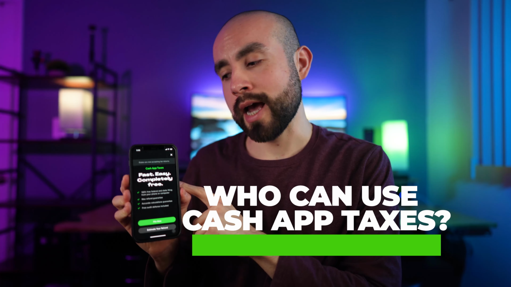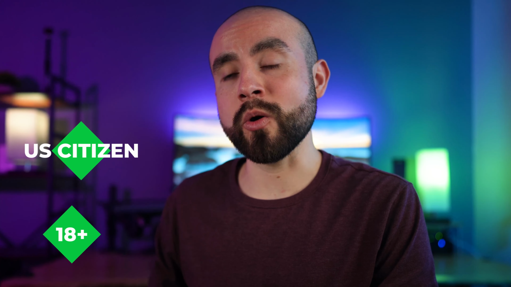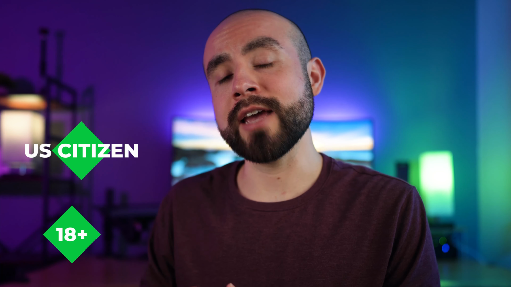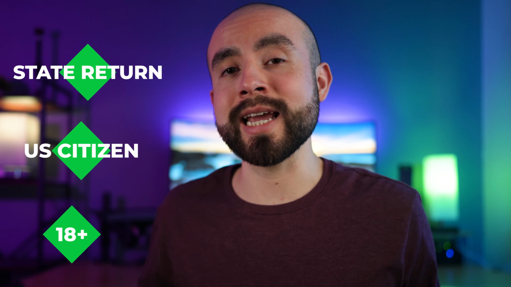So let's take a second now to discuss who can use Cash App Taxes, because while the service is free to use for all returns, there are some additional requirements. Firstly, you must be at least 18 years old. Secondly, you must be a US citizen or a resident alien. And thirdly, if you're filing a state return, you'll need to have earned all your income in the state in which you currently live.